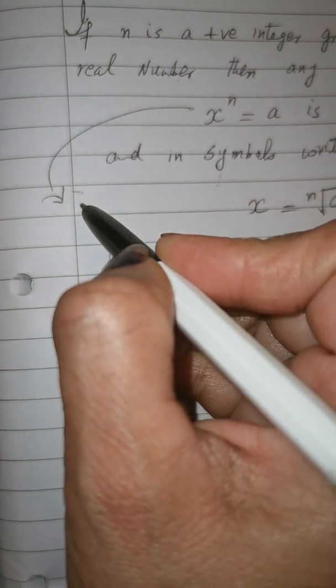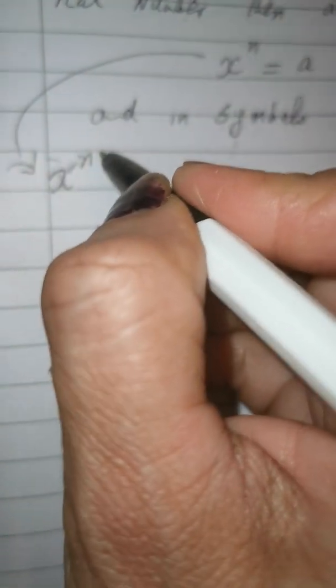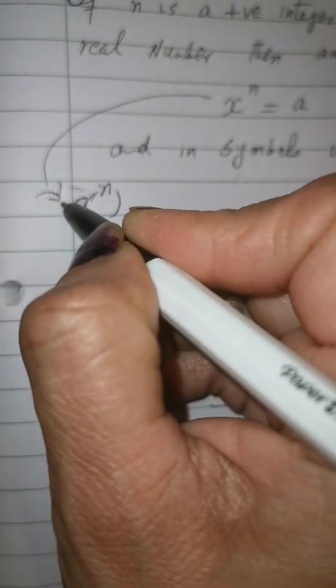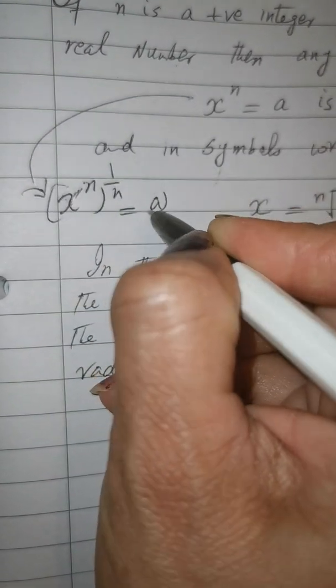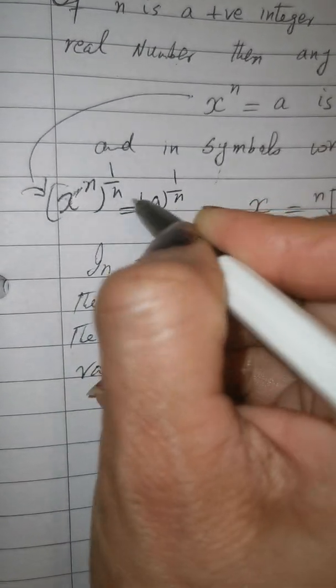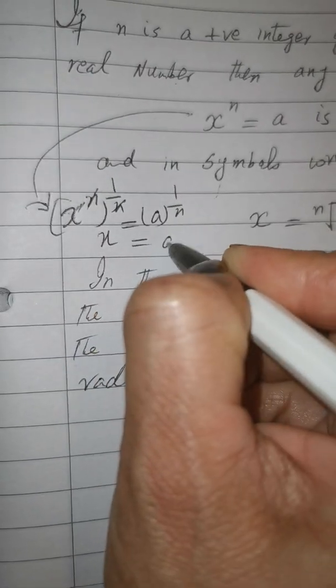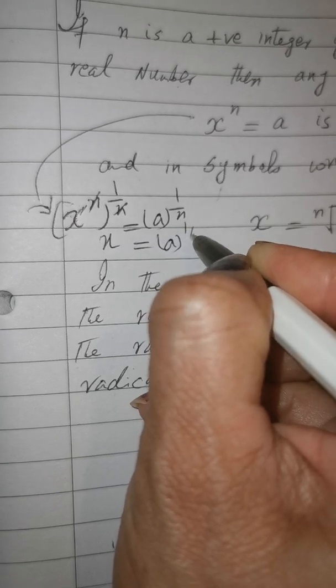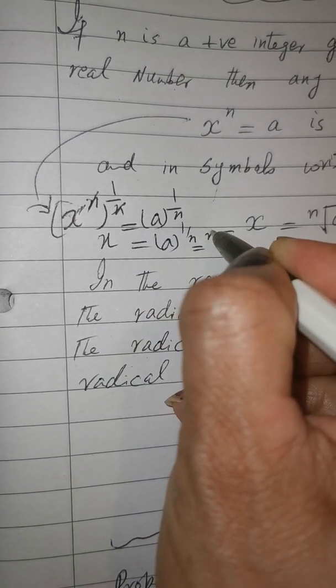So what we will do: we have x power n, applying 1 over n power on both sides. They will cancel each other and x will become a power 1 over n, and it is written as a radical n.